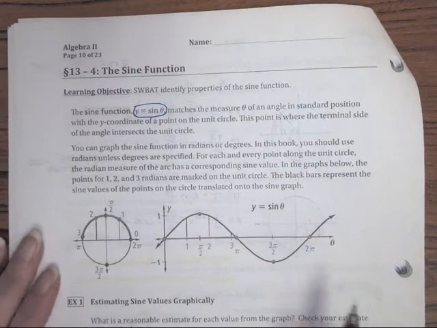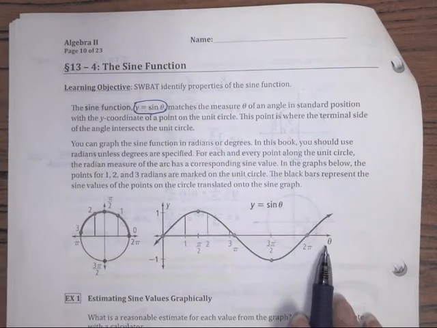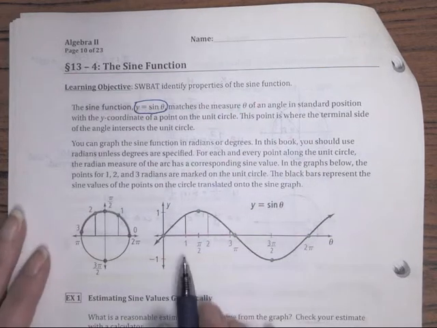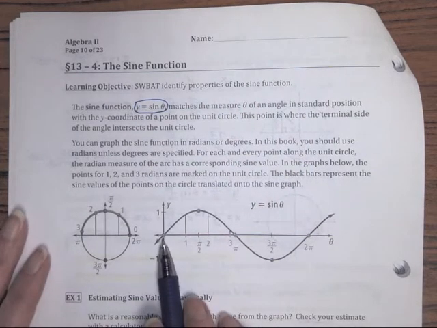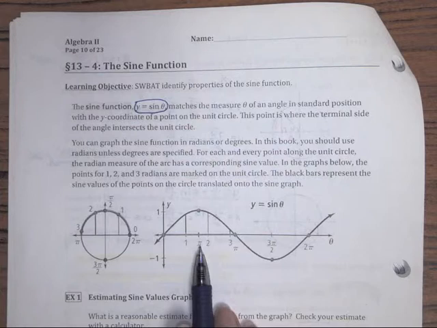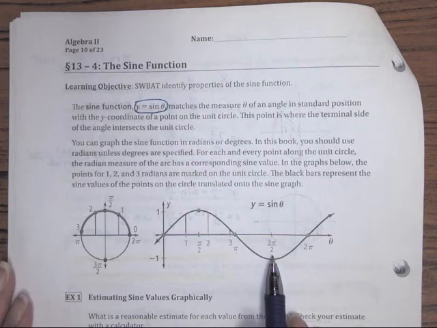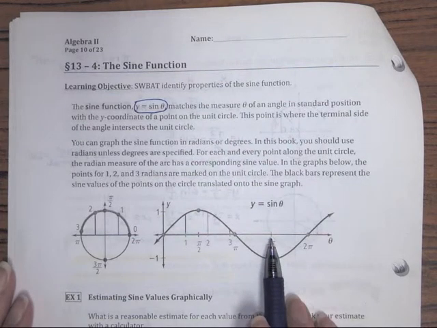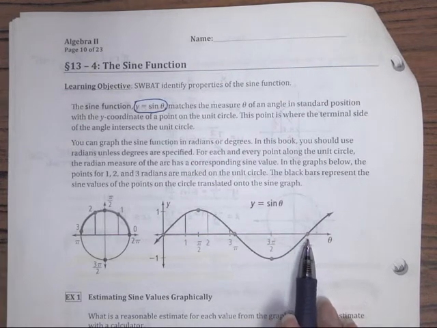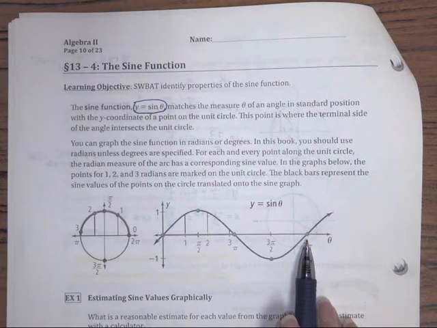So on our x-axis, or actually now it's our theta axis, here's 0. This is 90 degrees, which is pi over 2. This is 180 degrees, which is pi. 270 degrees, which is 3 pi over 2. And lastly, 360 degrees, which is 2 pi.